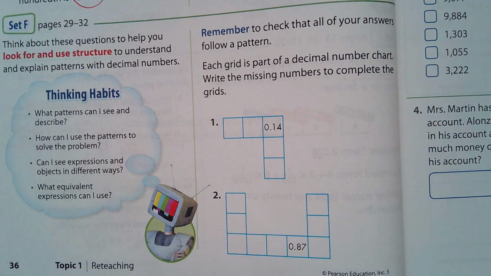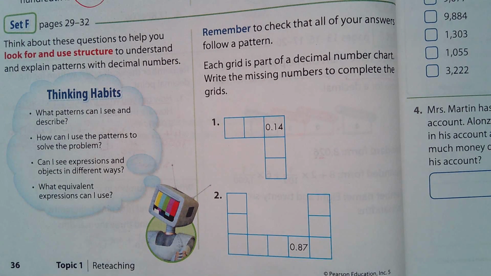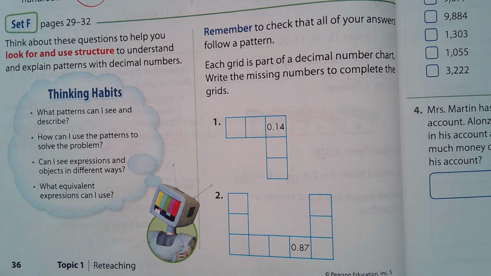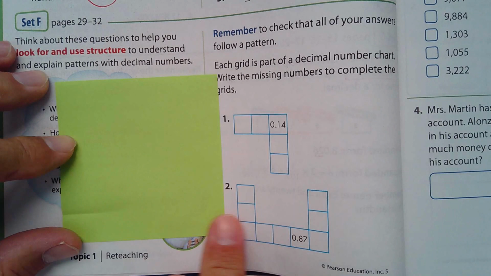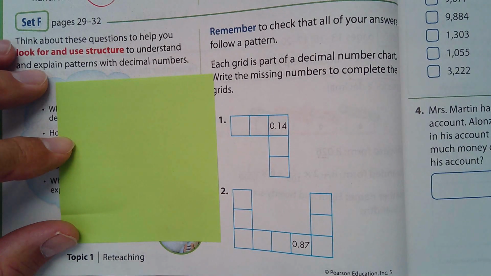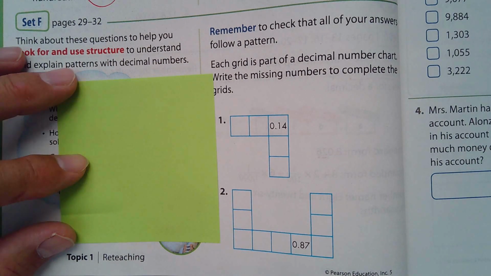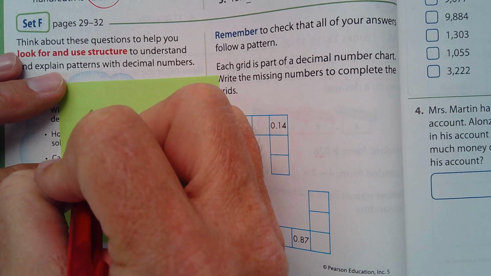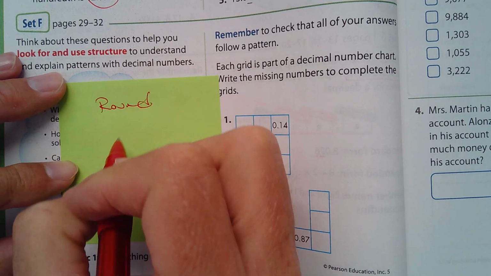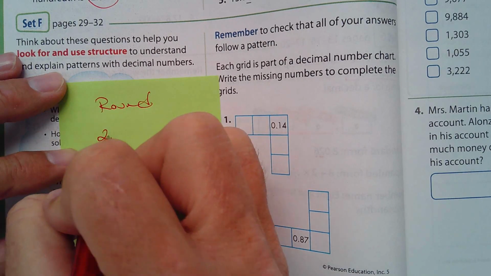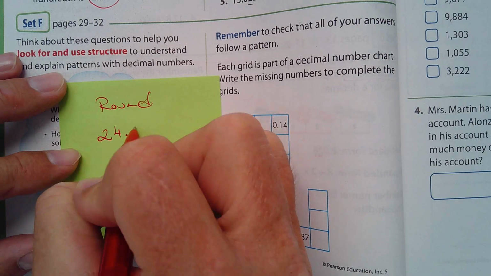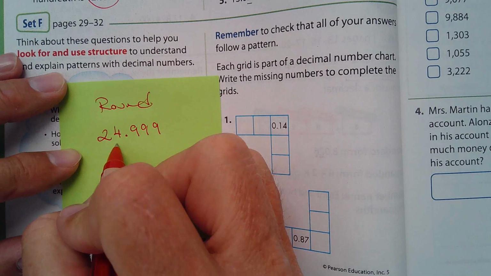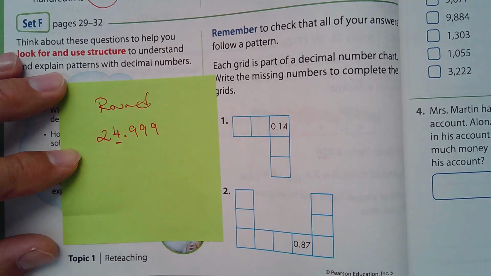All right, so let me see here. Last teacher question. I want you to round this number, 24.999.